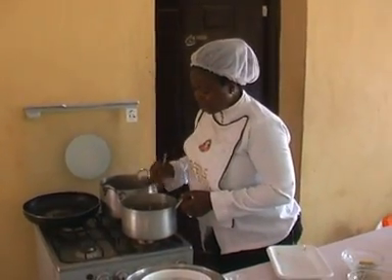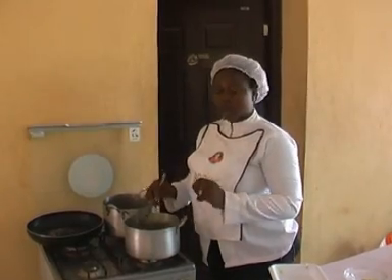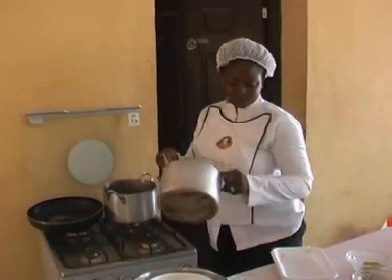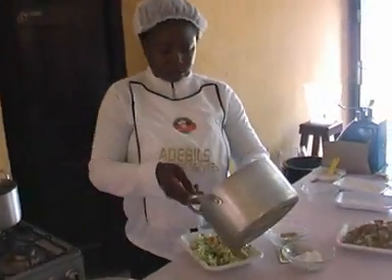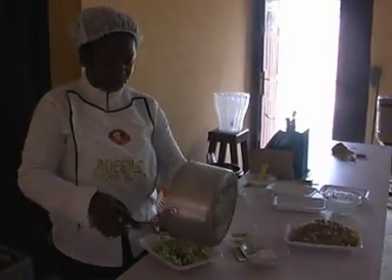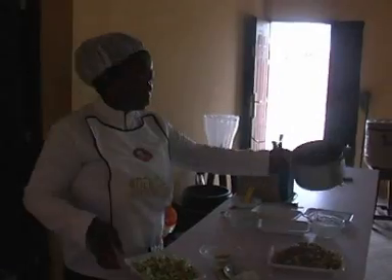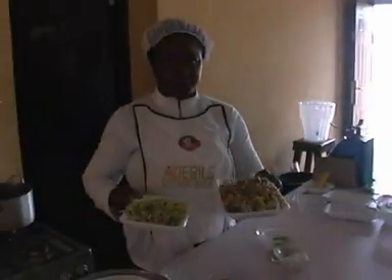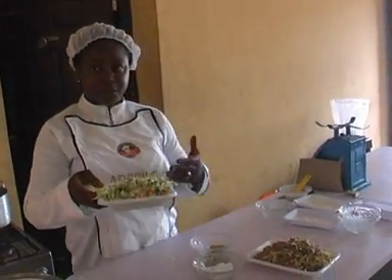The reason why you add your cabbage lastly is to reduce the cabbage from bringing out water. The difference between the spring roll sauce and the samosa sauce is the beef. Here we have beef. Here this is just veggies.